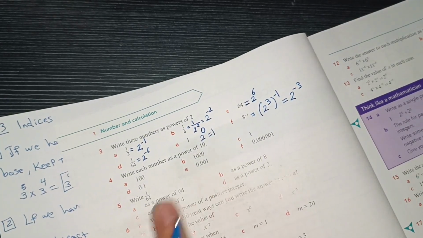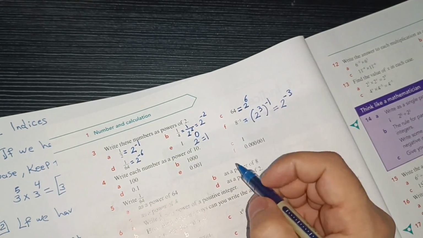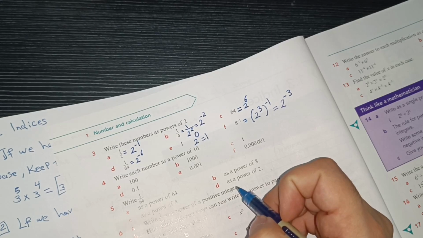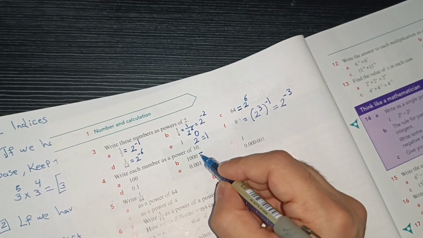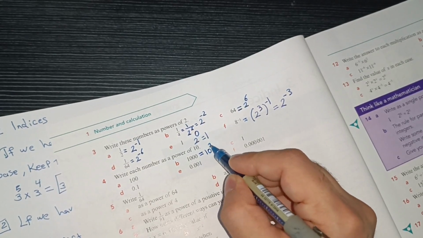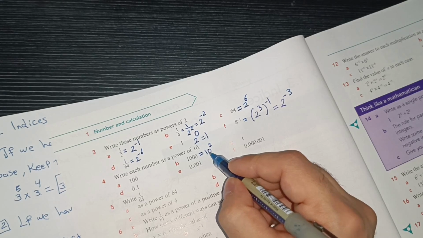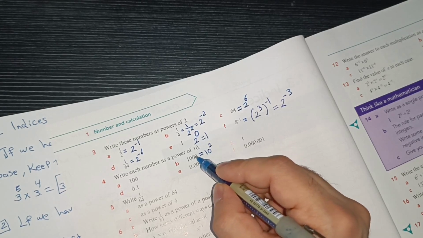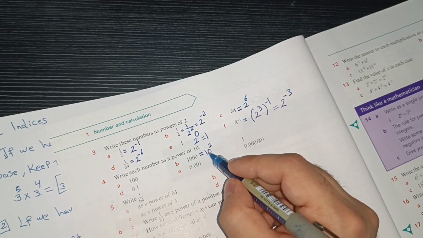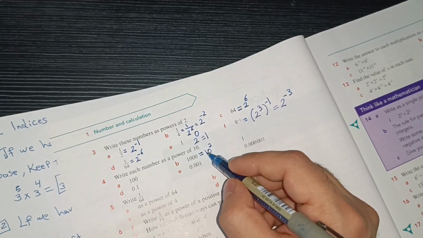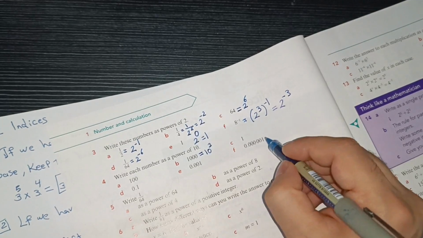Now, write each number as a power of 10. I'm going to solve 2 of them, then I will leave the others for you. So 1000 as a power of 10 is equal to 10 to the power of 3. If you multiply 10 three times by itself, you are going to get 1000. That's why 1000 as a power of 10 equals 10 to the power of 3.